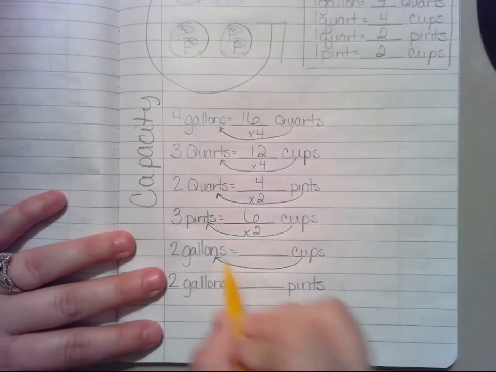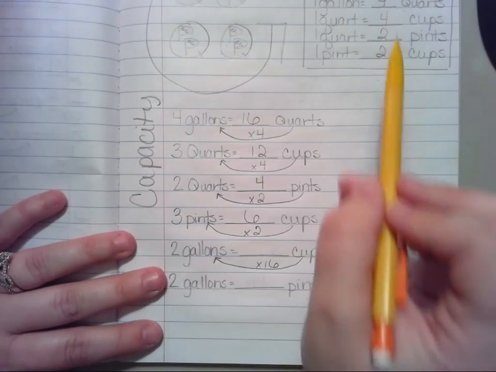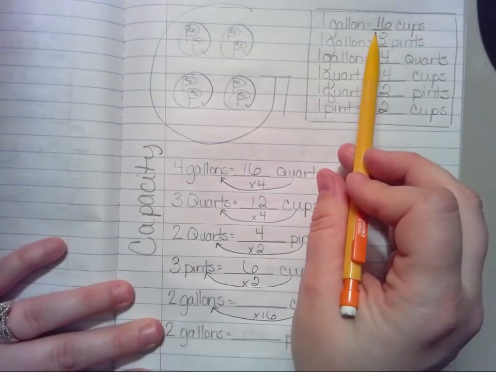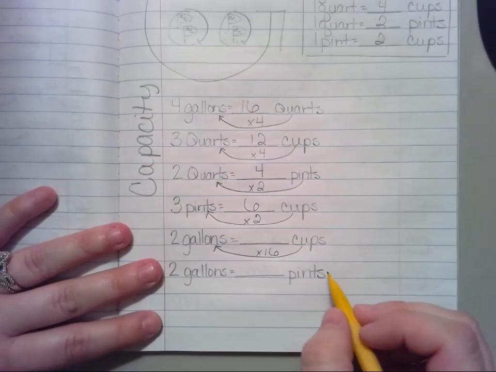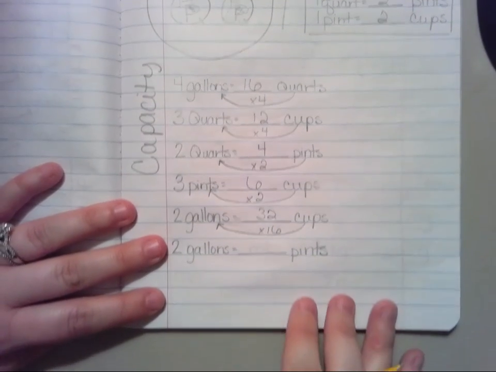How many cups are in a gallon? Well, there's 16. I could count all these little C's, or I could know right up here that there are 16 cups in 1 gallon. 16 times 2 is 32.